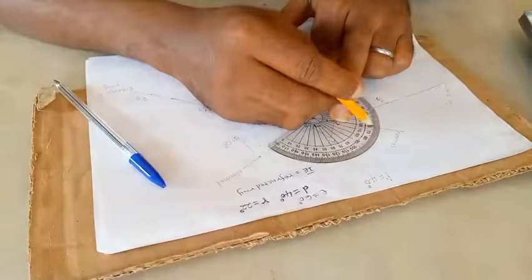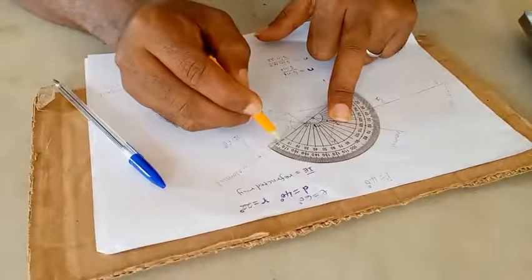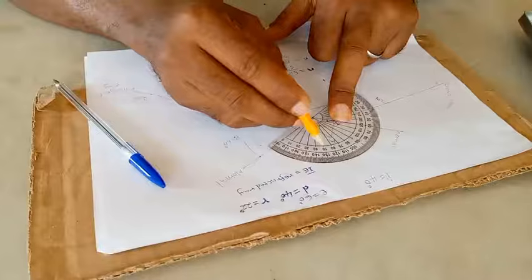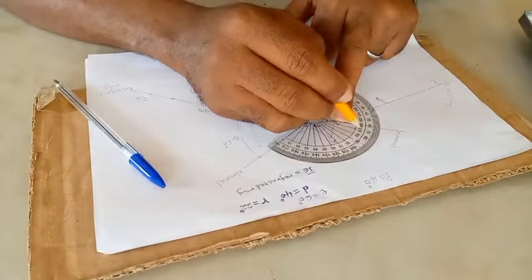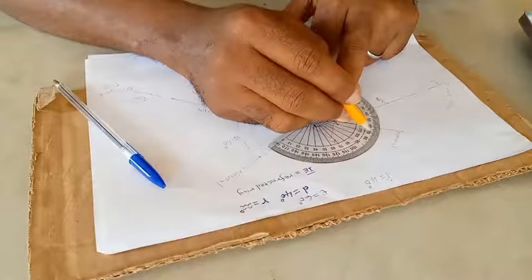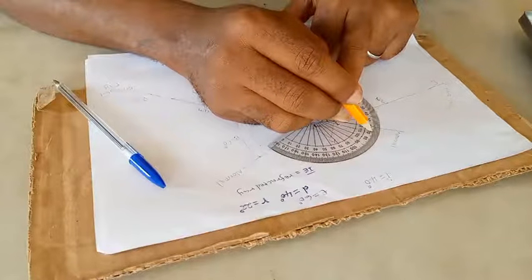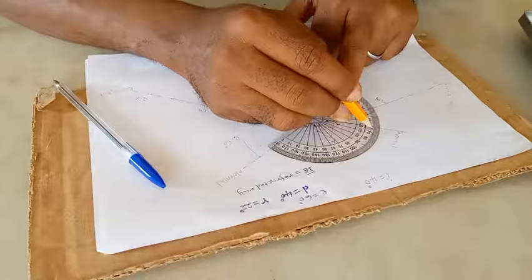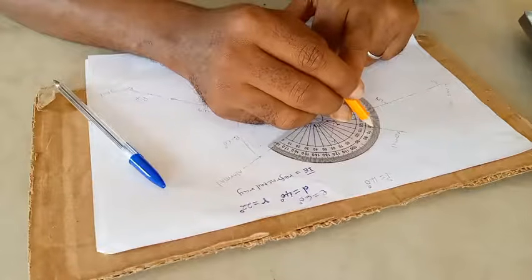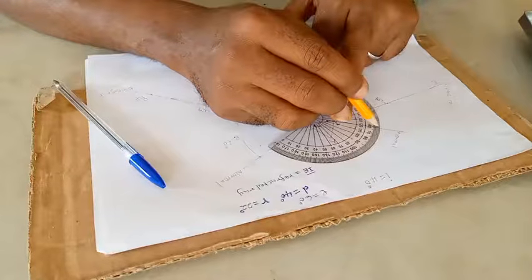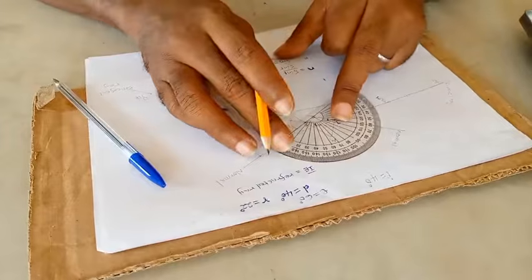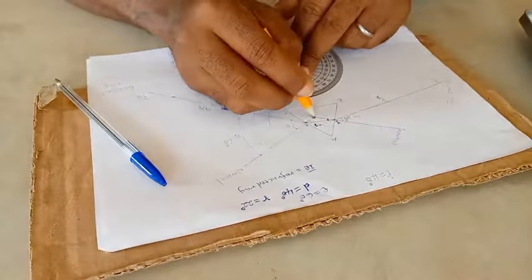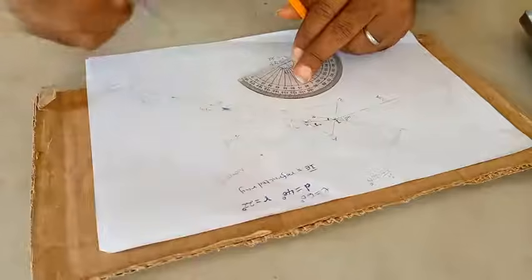Right? So let me use this measurement from 0, 10, 20, 30, 40, 50, 60, 70, 80, 90, 100, 110. This 110 is up to 70. So 110, 115, 116, 117, 118. So the thing actually came out at 118 degrees. That is the angle here, 118 degrees.